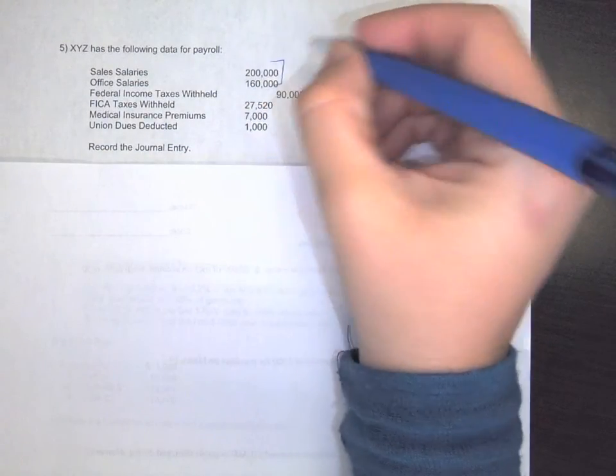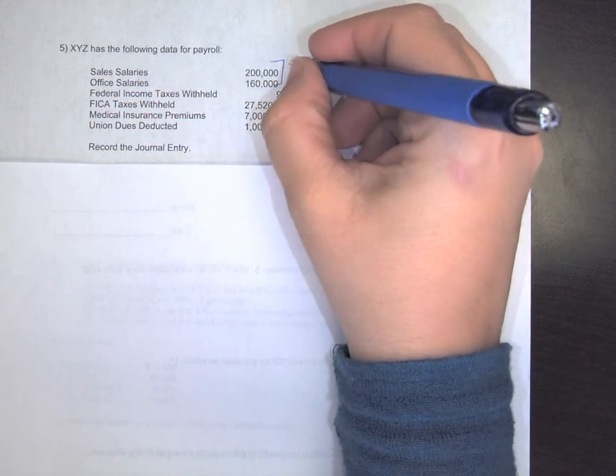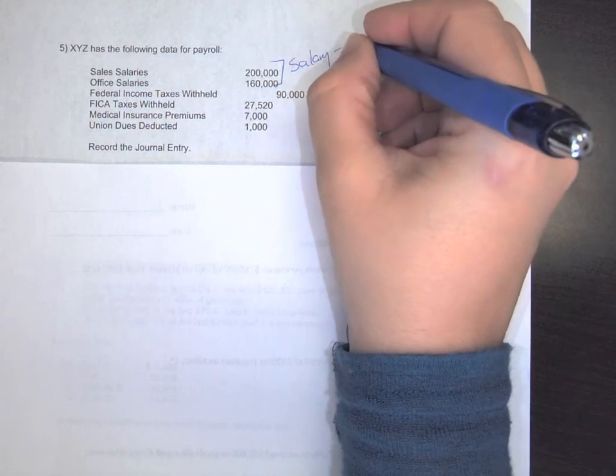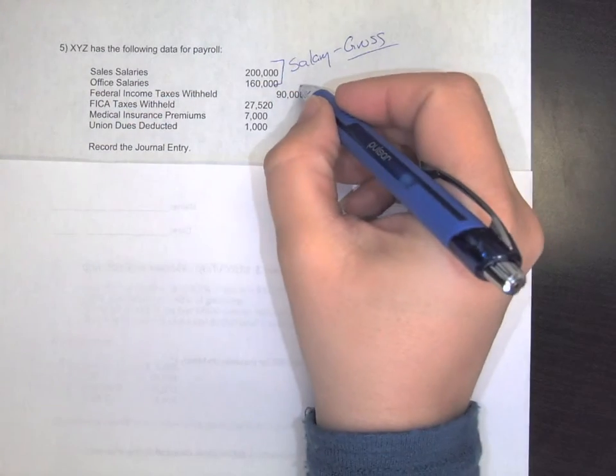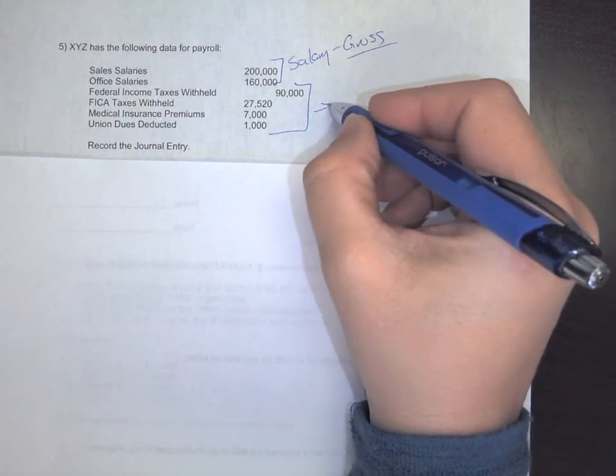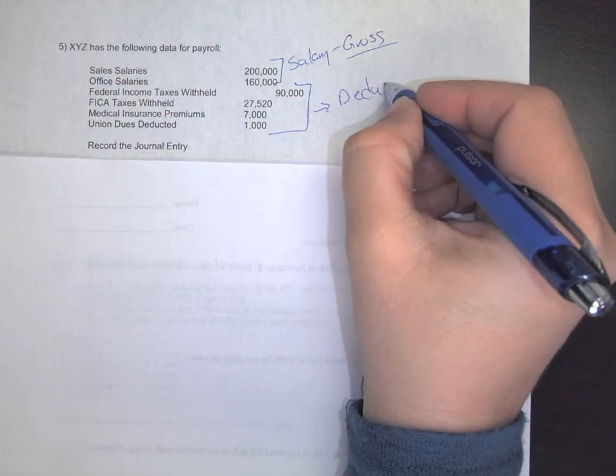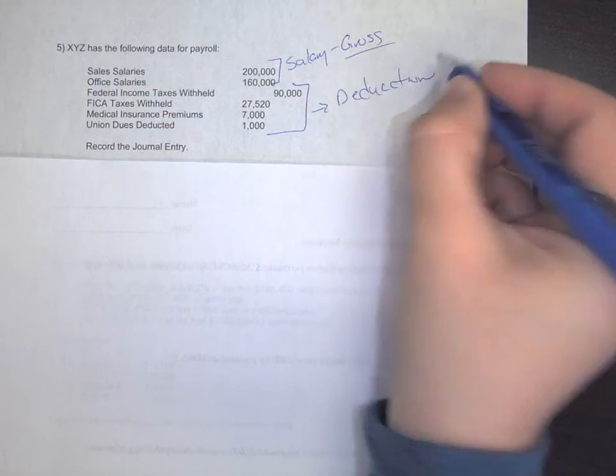So for payroll, we have certain amounts here that are dealing with the salary. And so this is the gross amount of the payroll. All of these other items are our deductions from payroll.